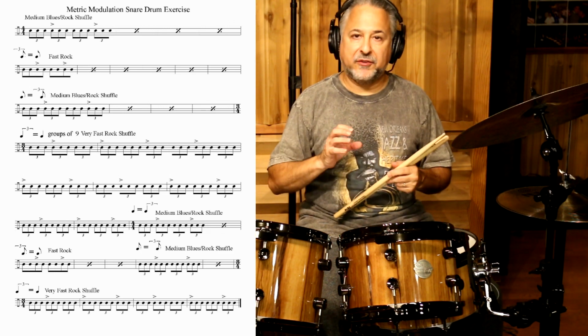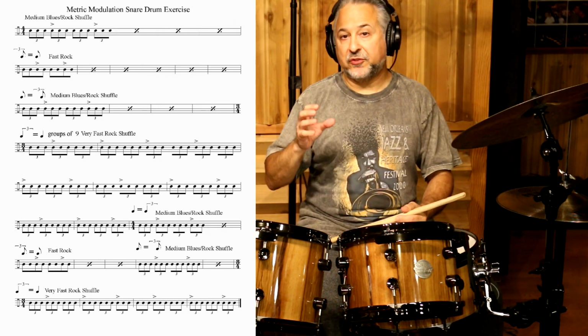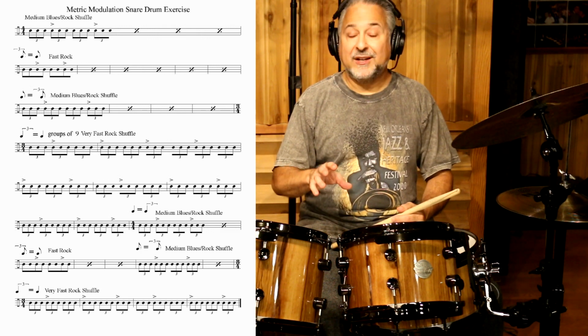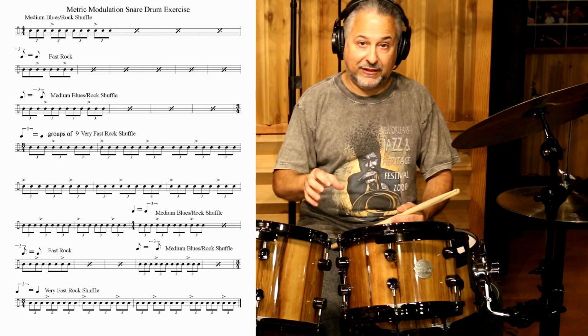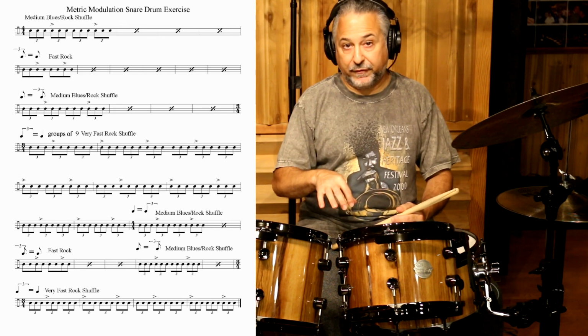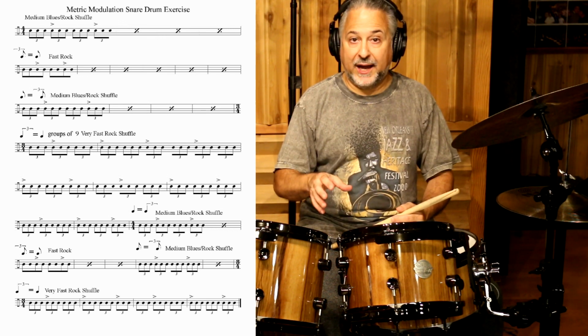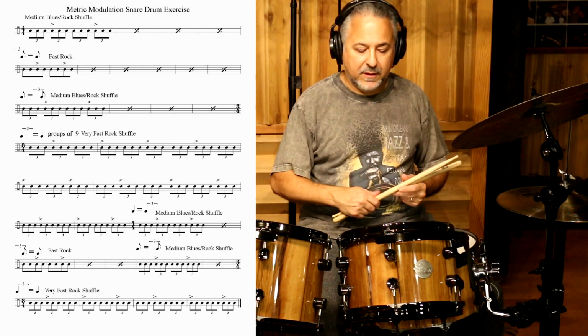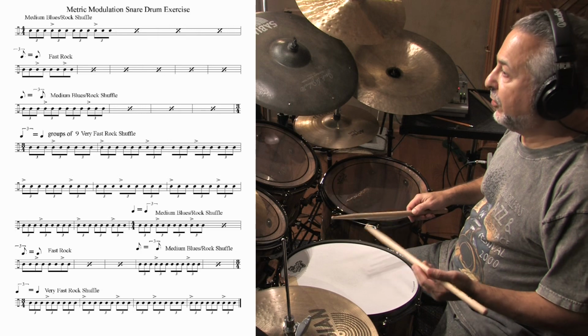So let me play that on the snare drum so you can hear it. So I'll start by playing the shuffle feel just on the snare drum in triplets. Then I'll go to the rock feel in 8th notes. Then I'll go back to the shuffle feel, and then I'll play groups of 9, which would be my double time shuffle. 1, 2, 3, 4.